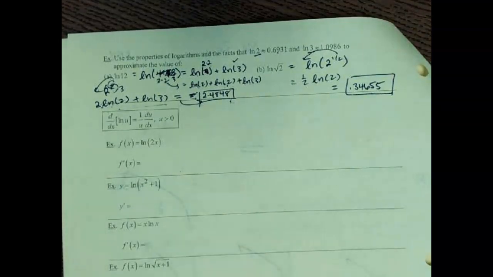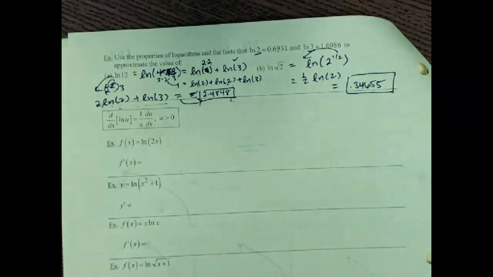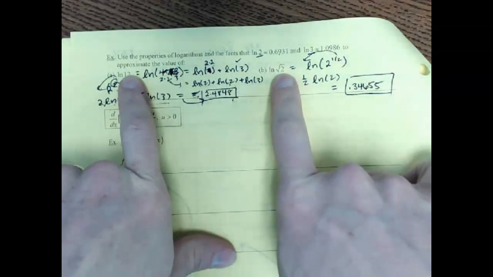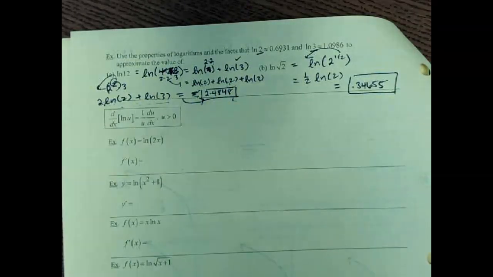So the idea is that when I have a log equation, if I have something that's a little bit more complicated, if you're given two smaller, simpler pieces of information, you just have to figure out how can I use those log properties to split up this more complicated thing and to get it in terms of the things you know about, right? How could I get the 12 in terms of 2's and 3's? How could I get the square root of 2 in terms of just the 2's and 3's using just those properties? Okay, hopefully that helps.